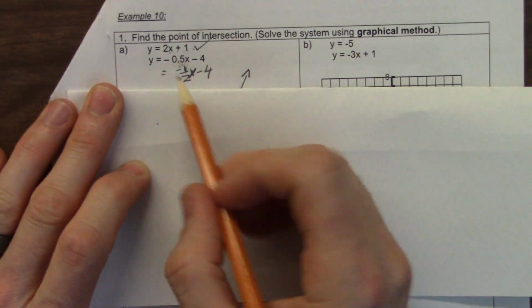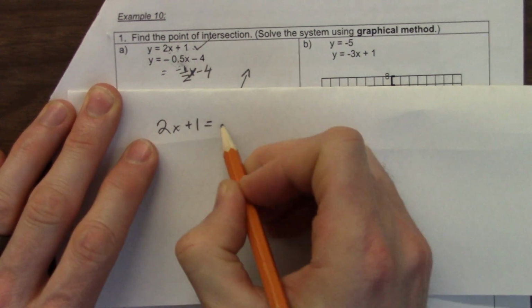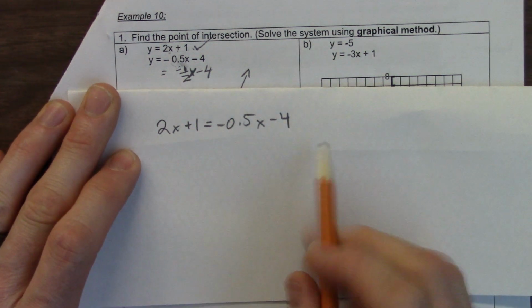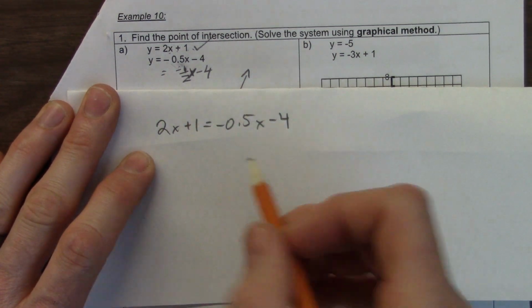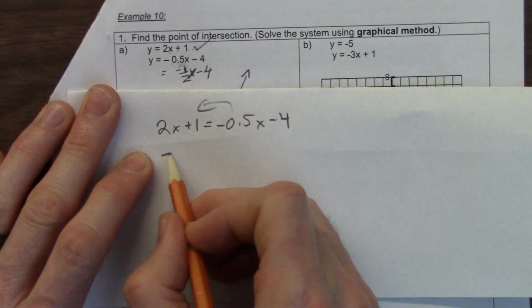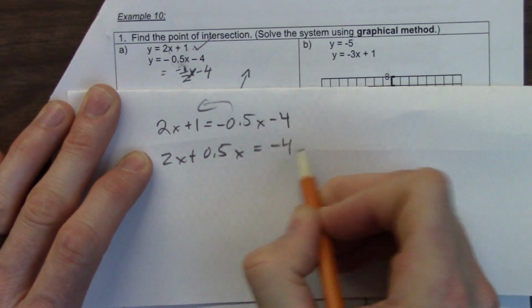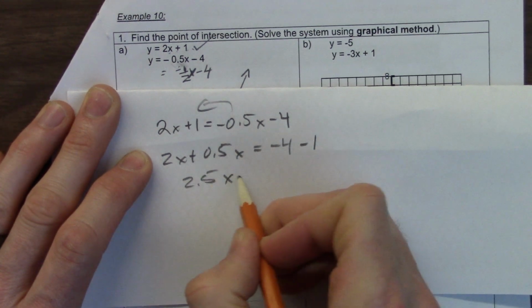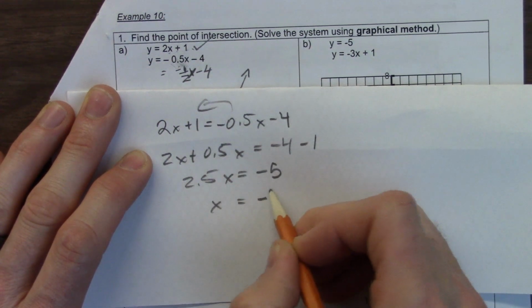So what I'm going to do is sub in one y for the other. So I'm going to say 2x plus 1 is equal to negative 0.5x minus 4. Right? You understand what I did? Okay, so now I need to solve for x. So I'm going to bring the x's to the left. I have 2x plus 0.5x equals negative 4 minus 1. Now I have 2.5x equals negative 5. Now I have negative 2.